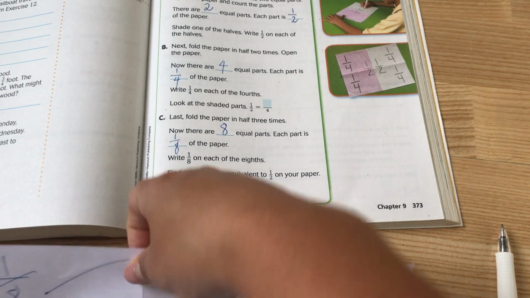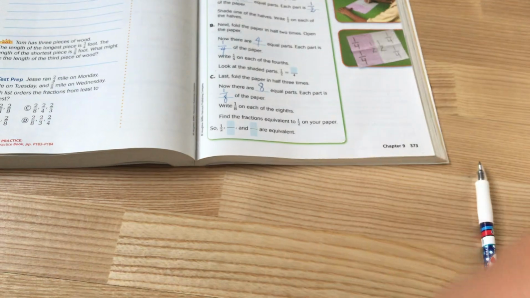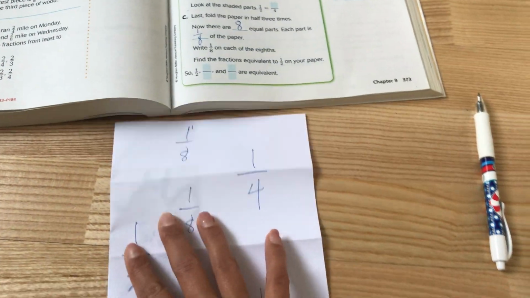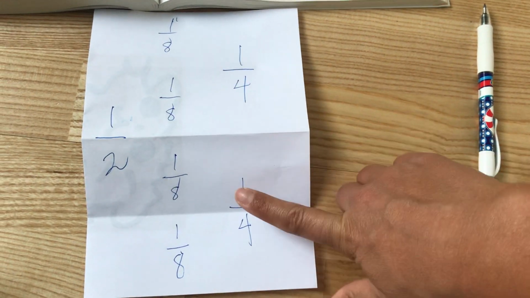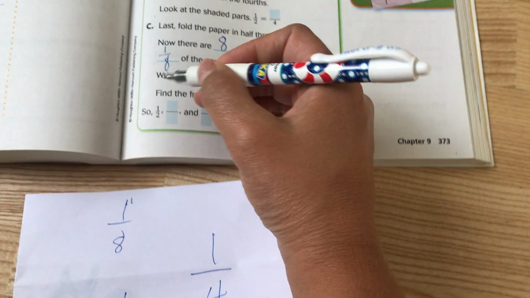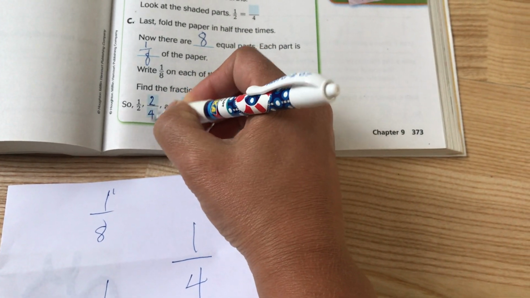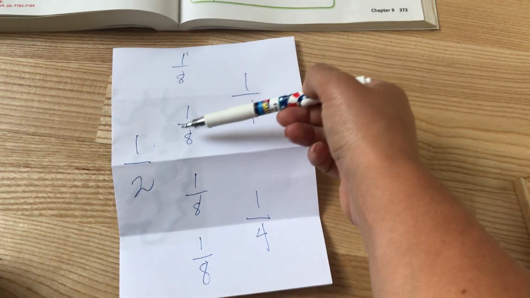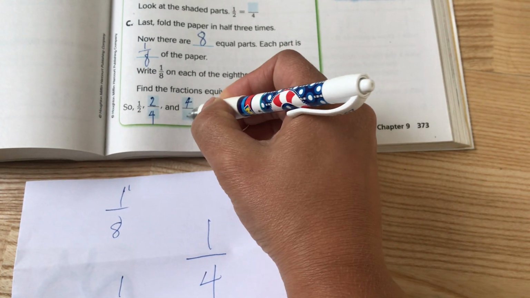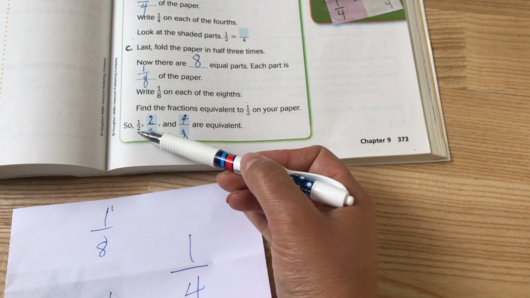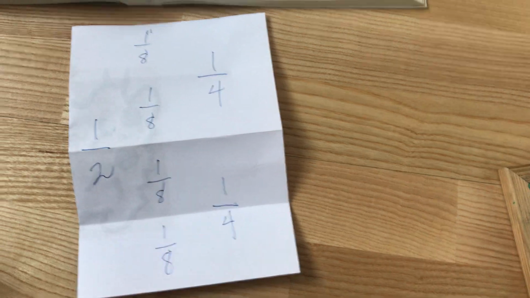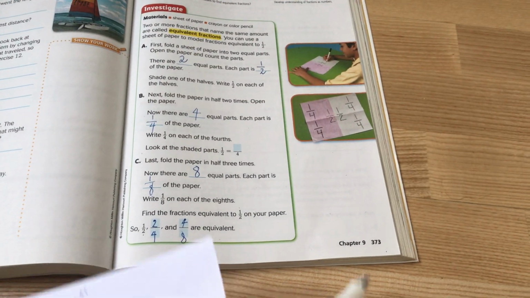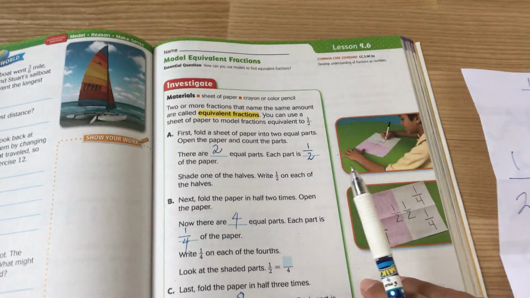So if I just want to show 1/2 of my paper, what fractions are equivalent? Well, how many fourths do I have? 1/4 and 2/4. So I've got 2/4. And 1, 2, 3, 4/8. So 1/2, 2/4, and 4/8 are all equivalent.